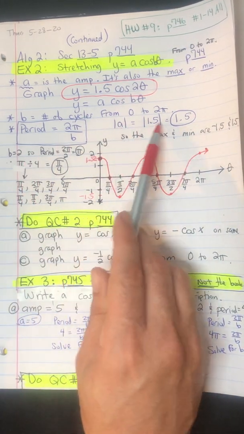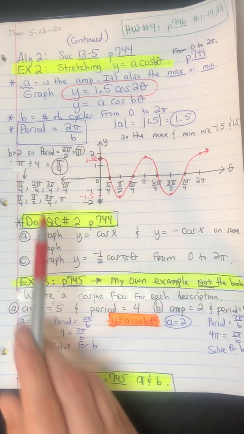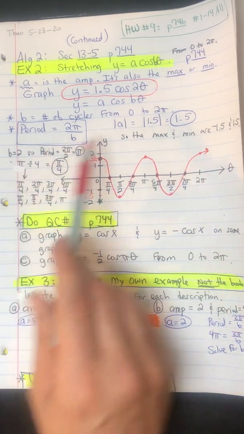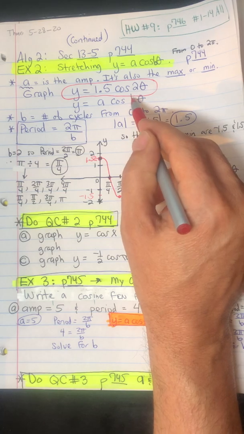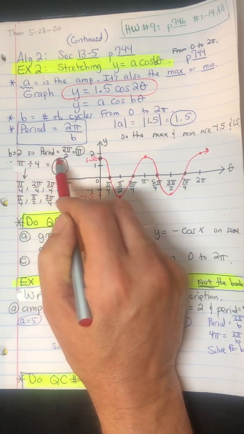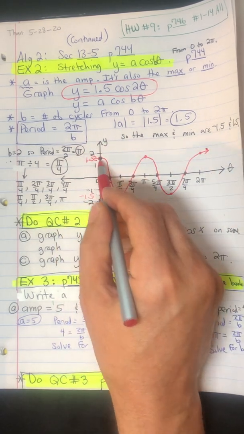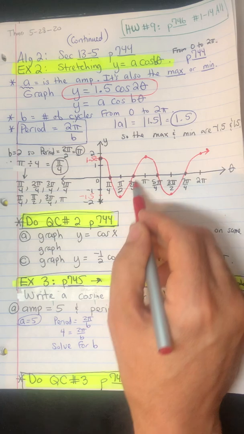Here, the amplitude is 1.5. I already figured that out. Maximum is 1.5, minimum is -1.5. The period is going to be, well, we know what B is. B is 2, and B is going to help us find the period. The period is going to be 2 pi over 2, which equals pi. So the period is pi. That means one complete cycle is going to start at 0 and end at pi.